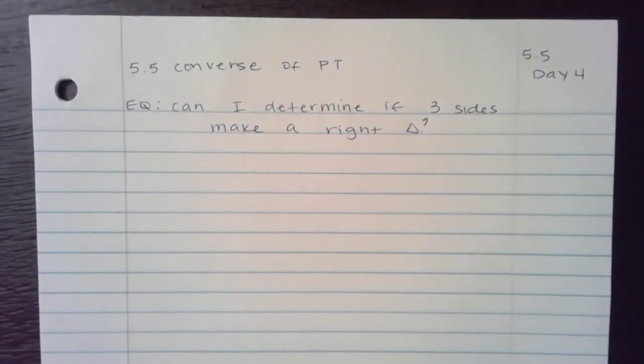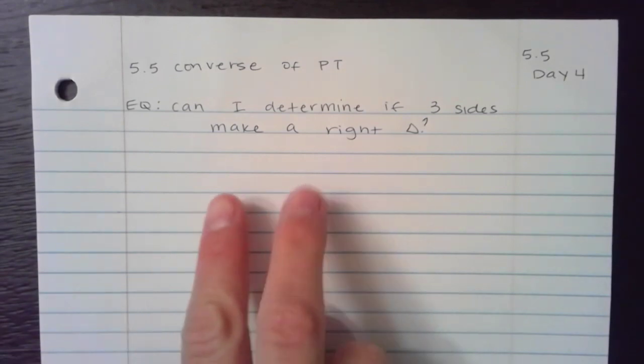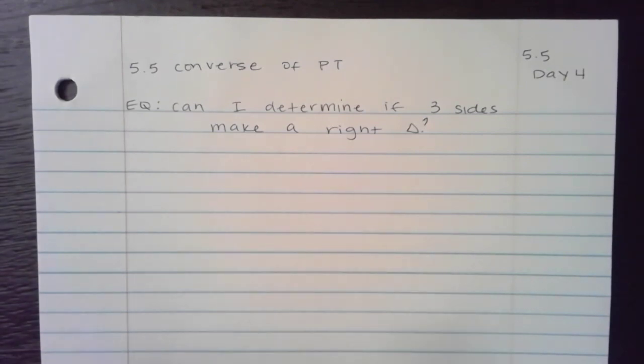So, long story short, I need to be able to say, do the sides 4, 5, and 6 make a right triangle? Without drawing anything, without doing any sort of intense geometry, like, okay, what would the angles be? Does it make a right triangle? We can just plug it into the Pythagorean Theorem and see if it works.